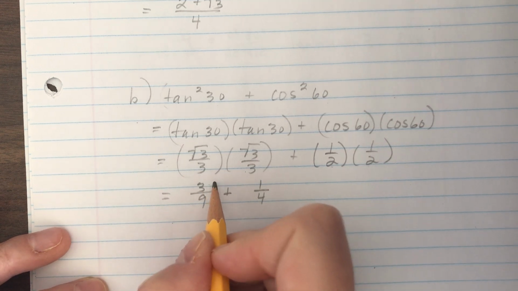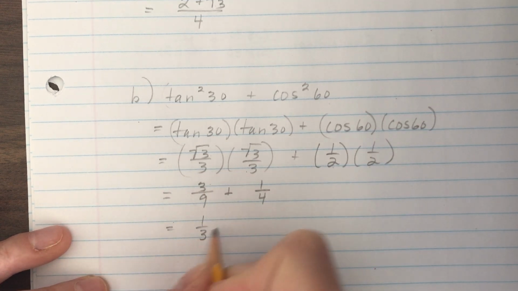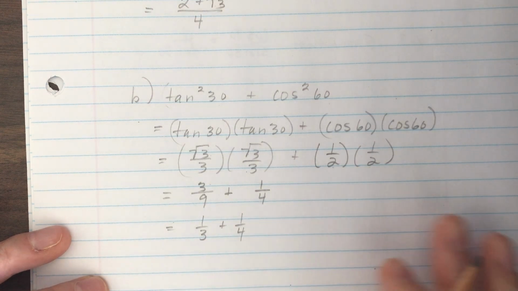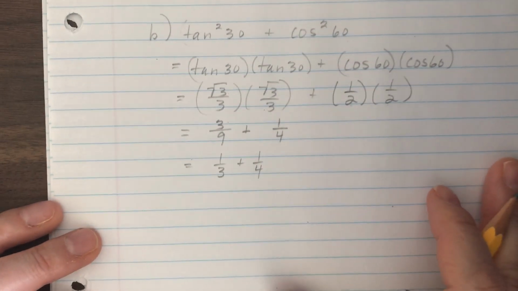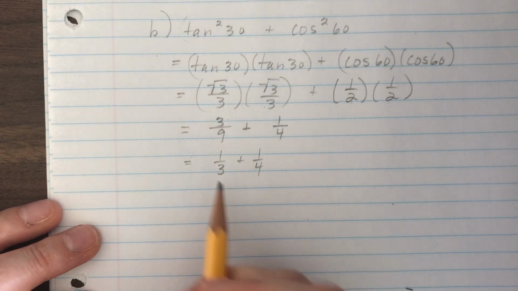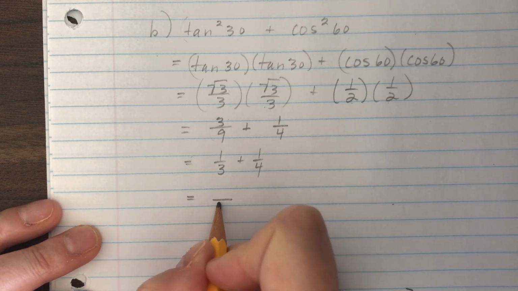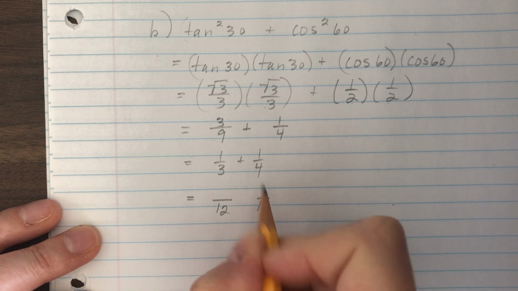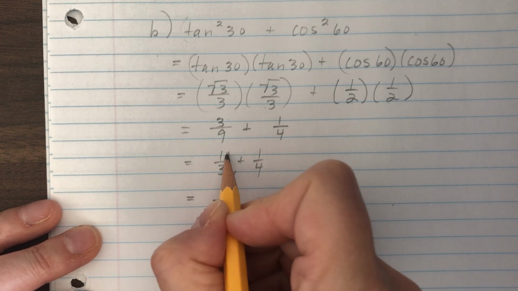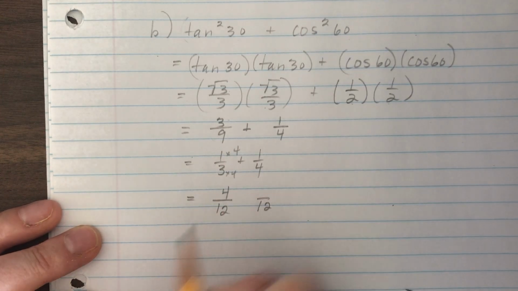Now 3 over 9 can be reduced to 1/3 if you want to work with smaller numbers. And now we need to find the lowest common denominator, because we're adding fractions, which in this case would be 12. And since I multiplied the 3 by 4, I have to multiply the 1 by 4.